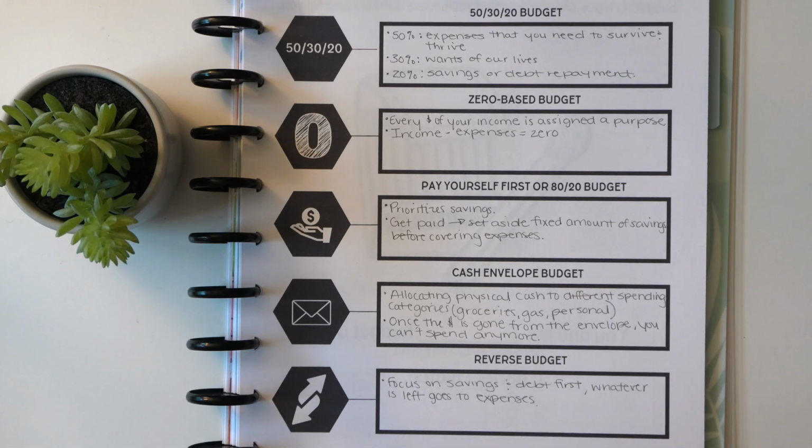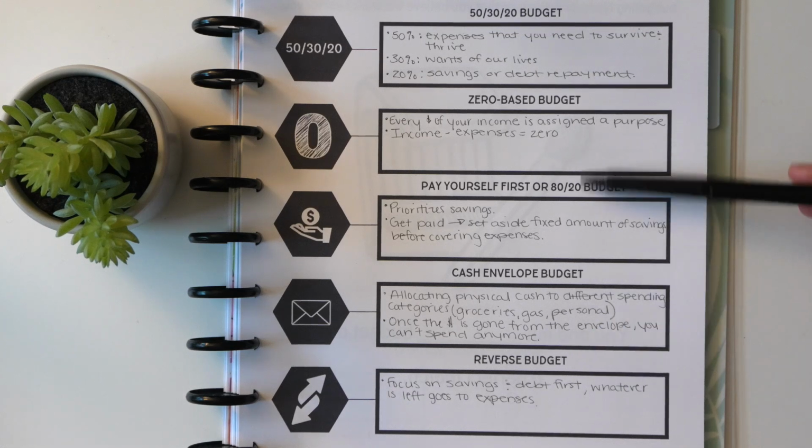I would say that you don't have to pick necessarily just one. So for me, my budget type is, I'm a hybrid. I'm both a zero-based budgeter as well as a cash envelope budgeter. I have found that I've been able to reach my financial goals by doing both of these together.